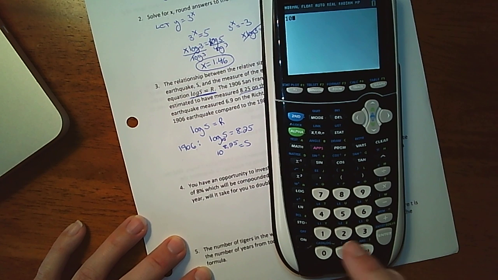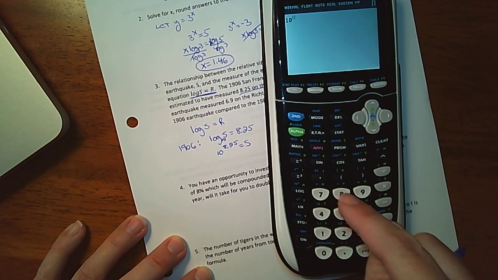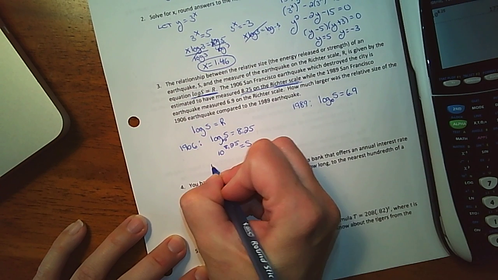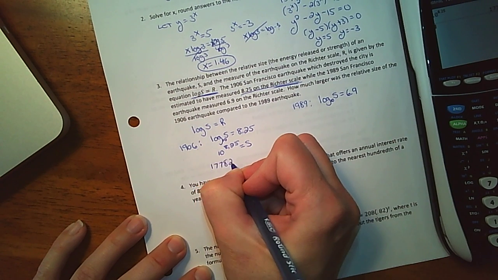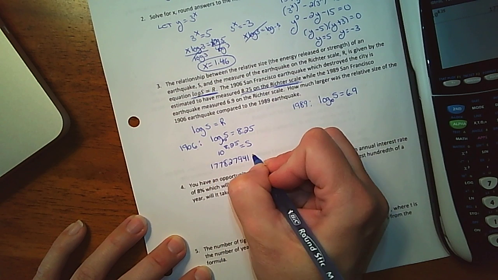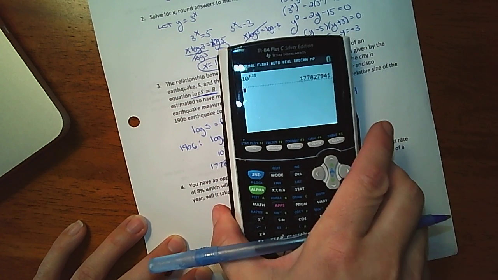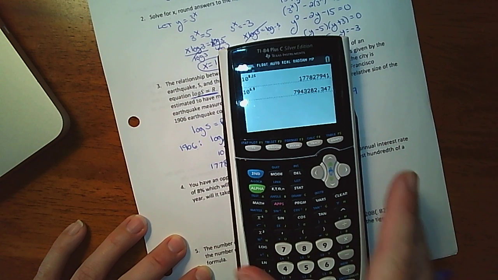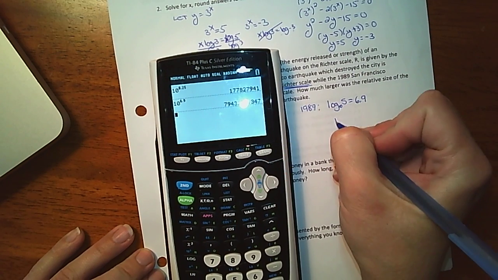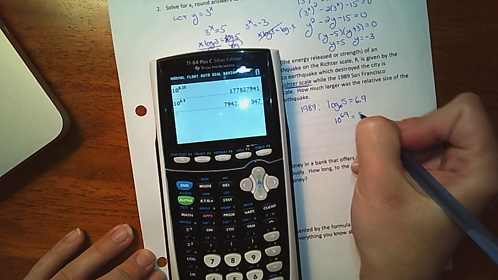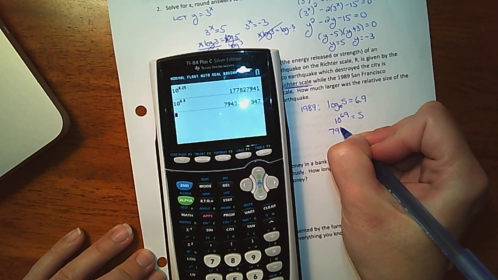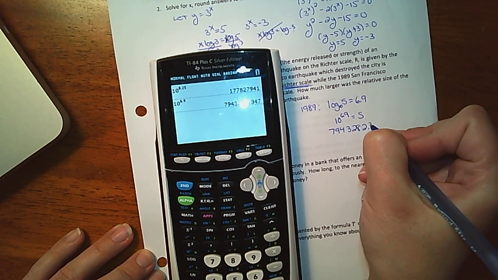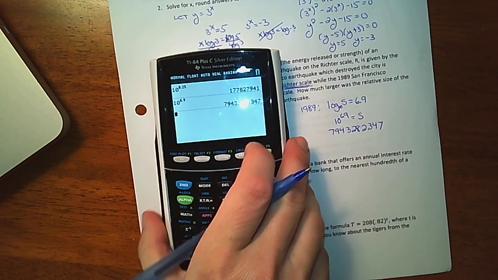Clear that. 10 raised to the 8.25, which is that guy. So I'm going to leave that on my screen. 177,827,941. And then I'm going to do the other guy, which is 10 raised to the 6.9. That guy. So this will be 10 to the 6.9 equals S, which is 7,943,282.347.